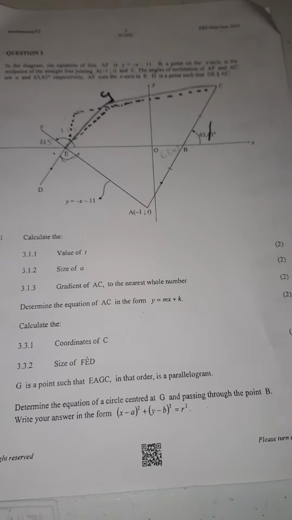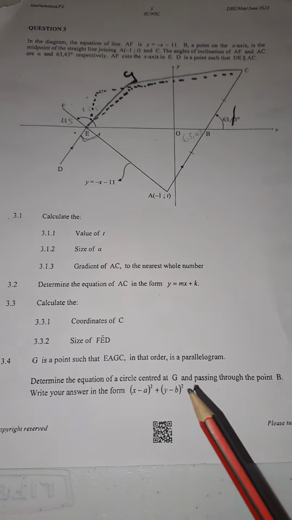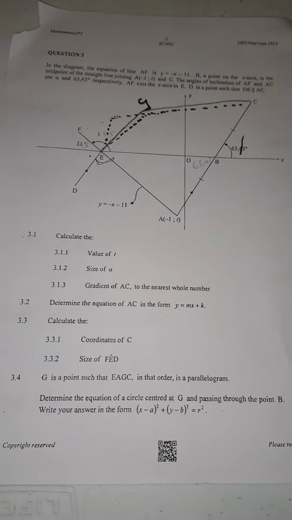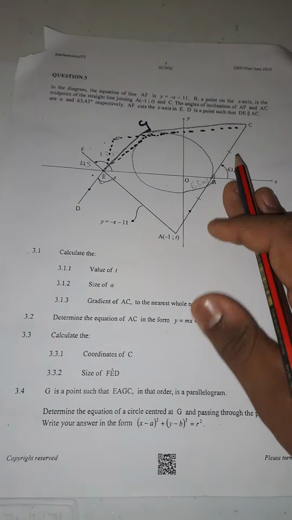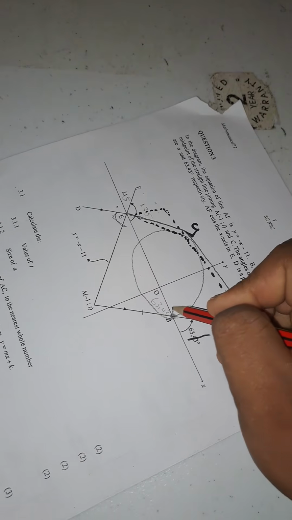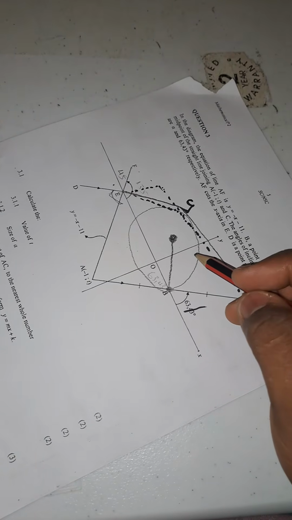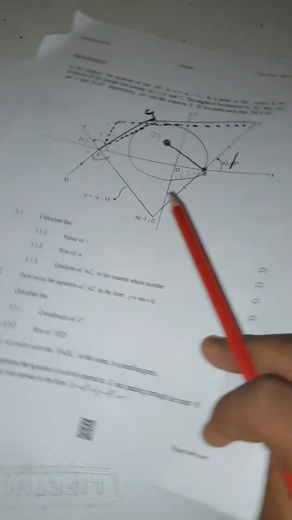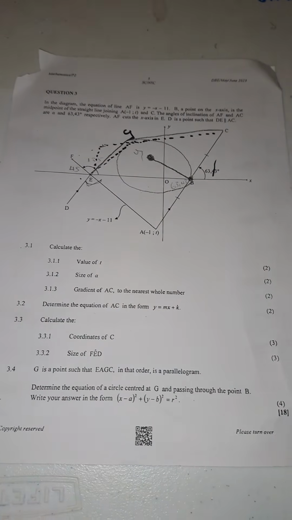So what you can simply do, because they are saying determine the equation of a circle centered at G passing through point B. So there's a circle there. Let me give you the clues so that you can try it. Guys, you must also try it. It means there must be a line going through the center here, centered at G. Okay, so this one is my G. You see now it's tricky for us.